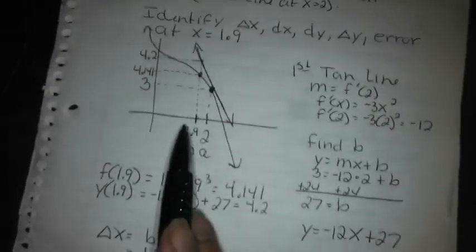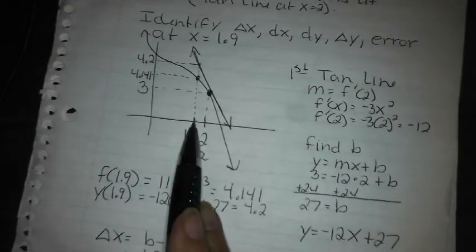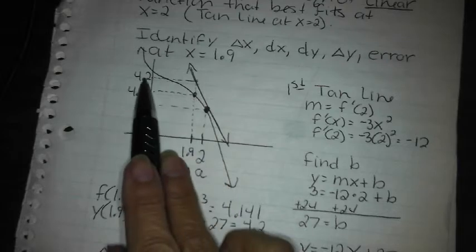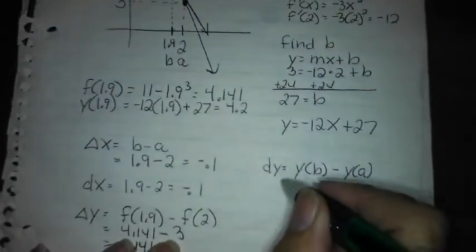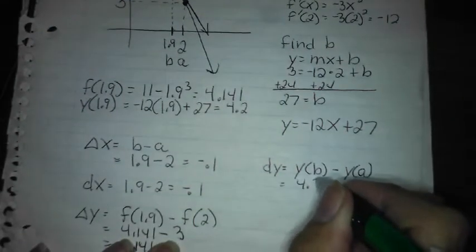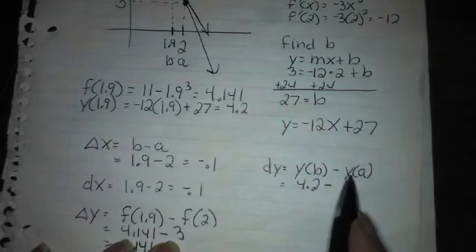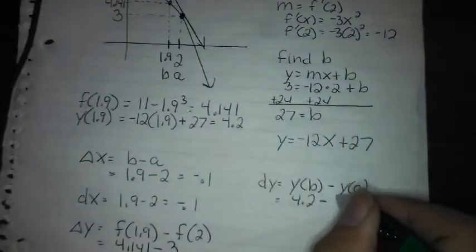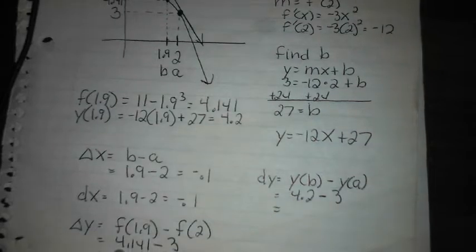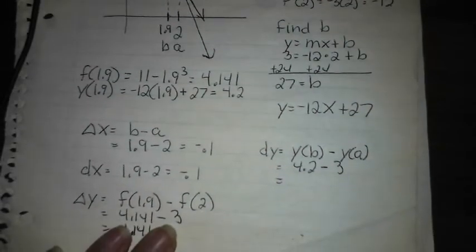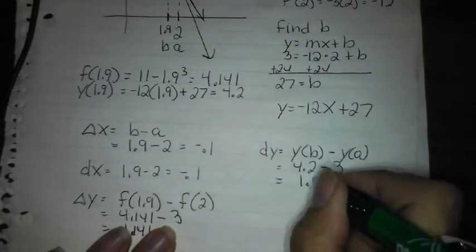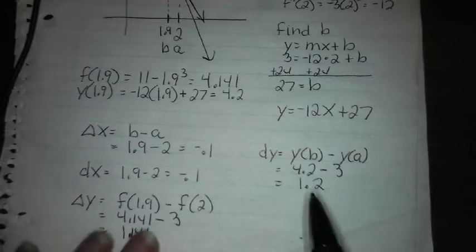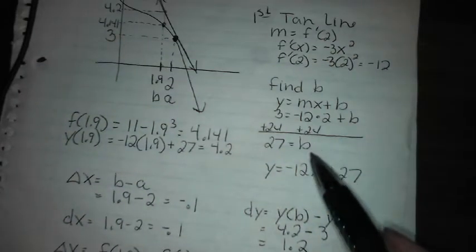At b, which is 1.9, the tangent line had a y value of 4.2. The y value at the original was 3. So the differential of y is coming out 1.2. That's easy to do if you have the tangent line. Now look at all the work it took us to get the tangent line.